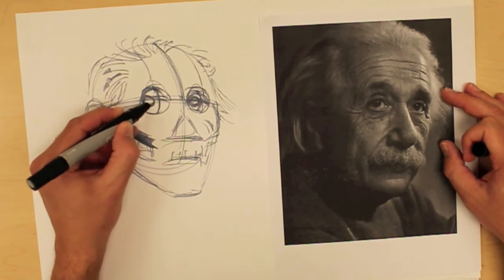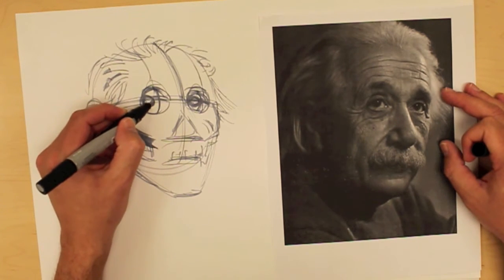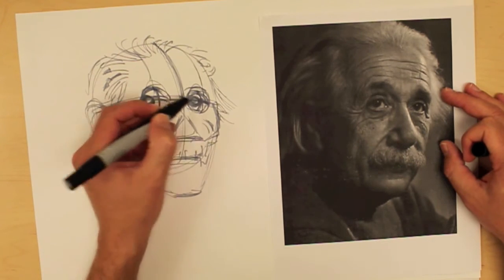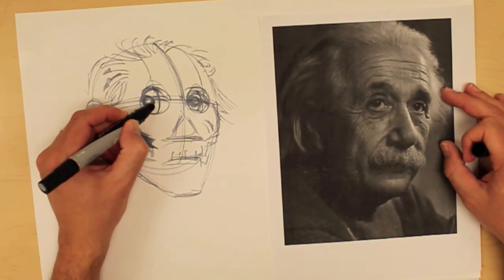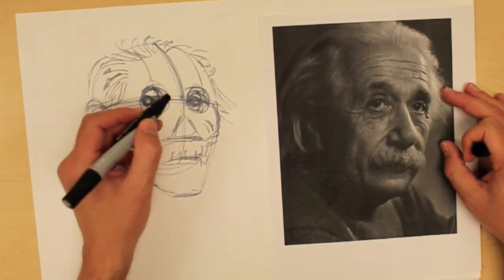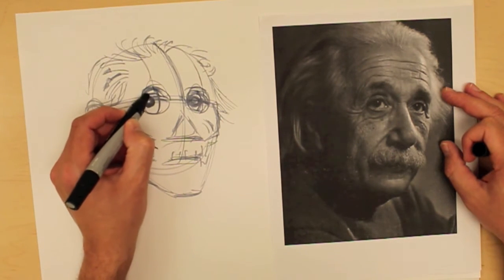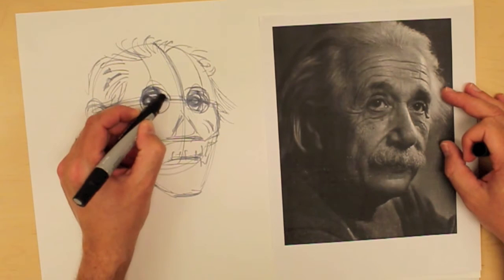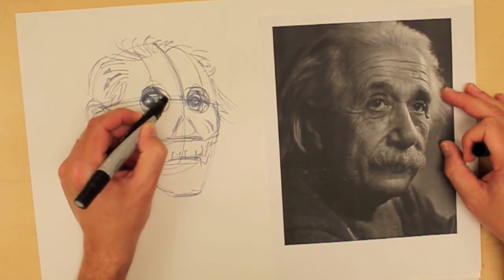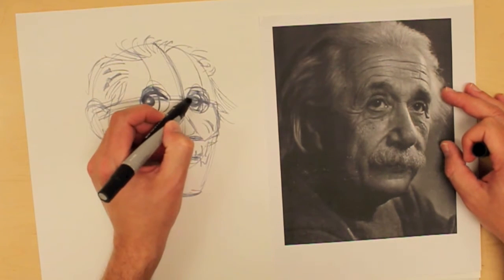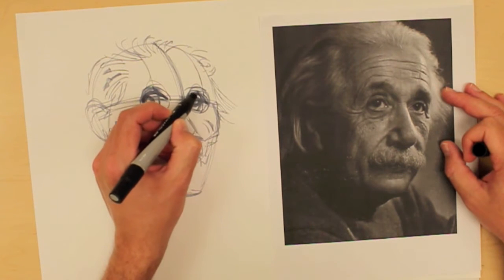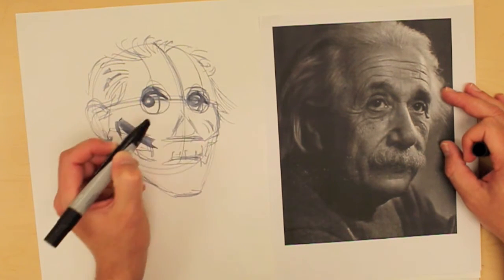And so we see that his eye is looking over in this direction and over in this direction. So by having that sphere, you know your access points, and that really will help your eyes not to look cross-eyed or funky if you can understand where it's coming from. Also, the shape of that eyelid wraps around a sphere, so it should take some of the guesswork out of where should my eyelid go?